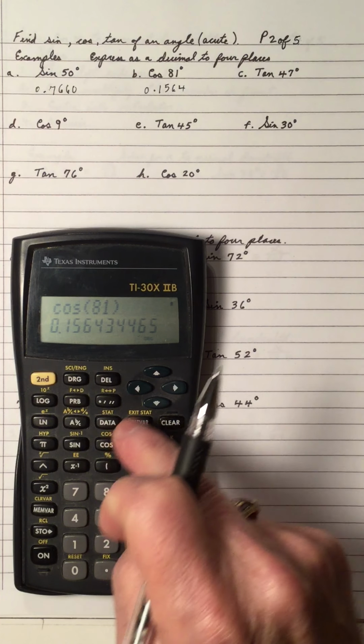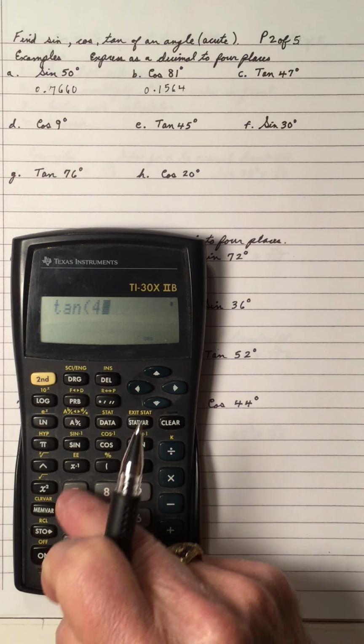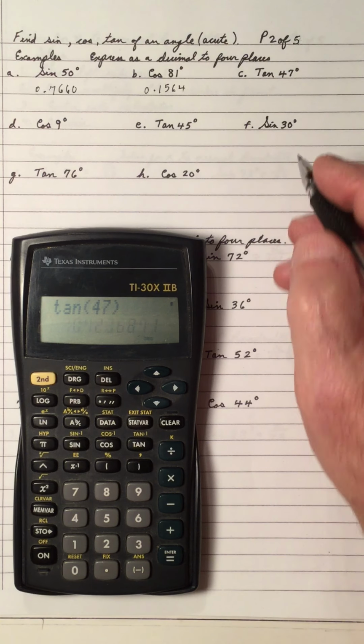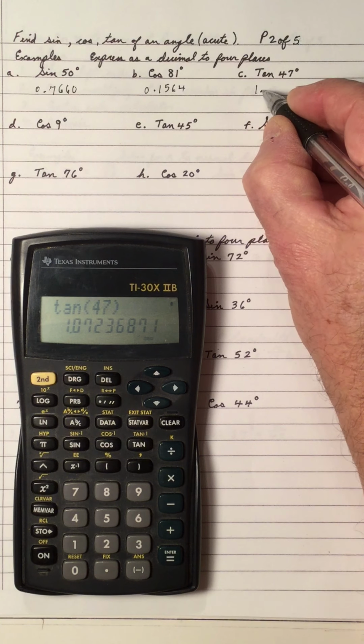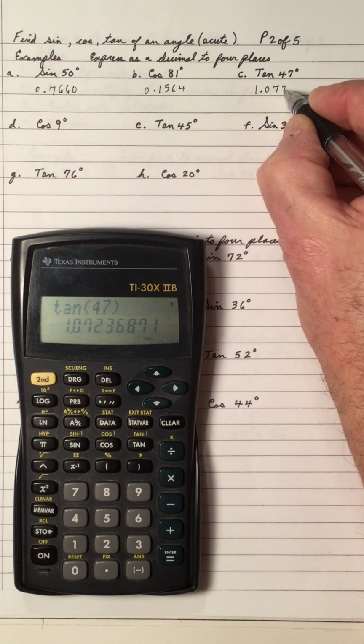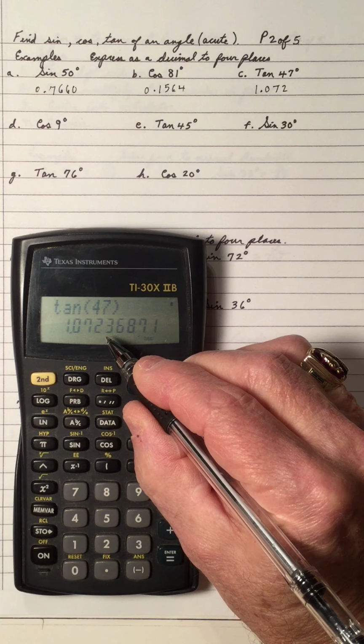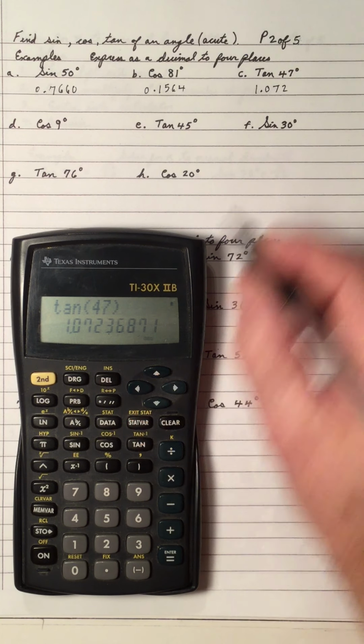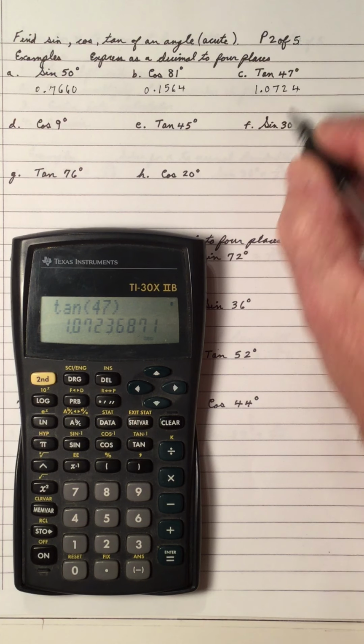And we do tan of 47 degrees, and tan of 47 is 1.072. And there's 4 decimal places where the 3 is. This is 5 or more, so we add 1 to the 3 to get a 4.